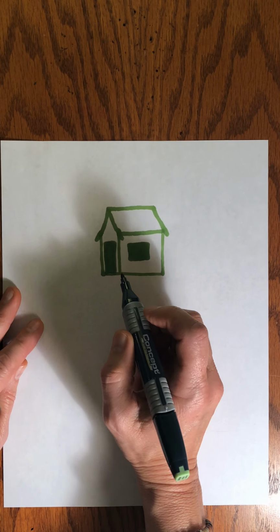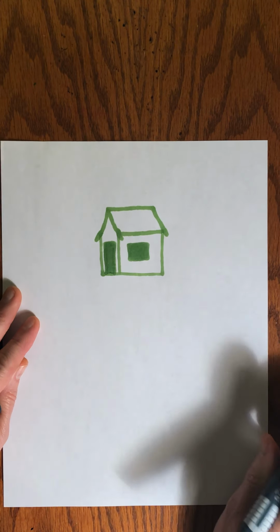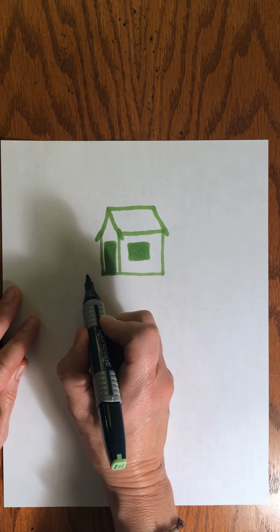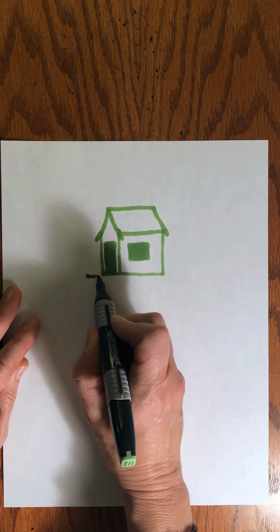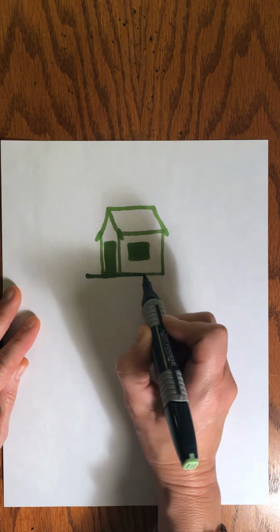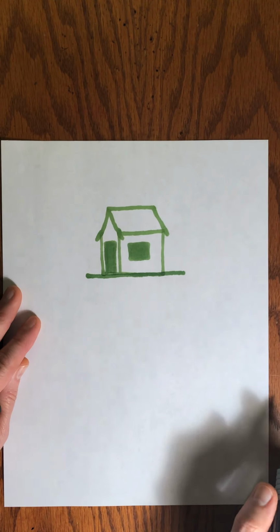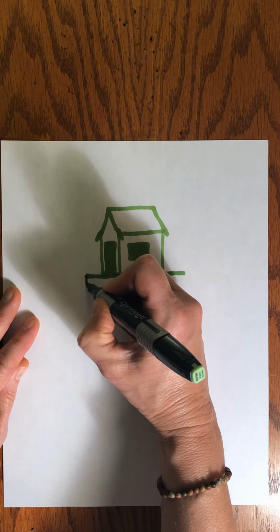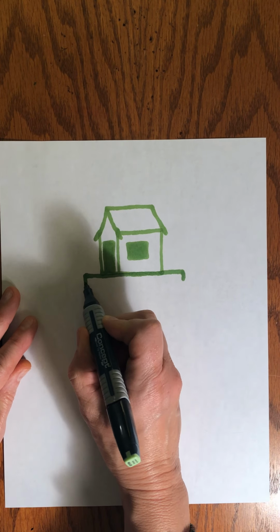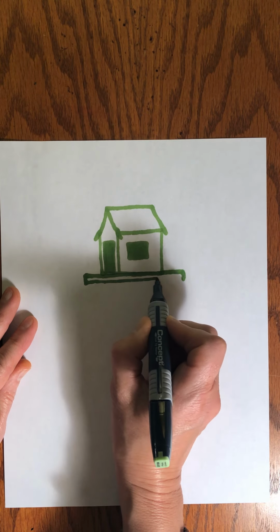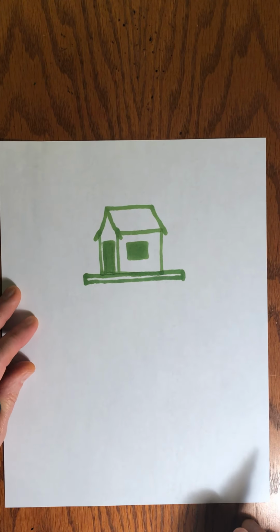But the next thing I want to do is actually have the platform that my house is sitting on top of. So I'm going to draw a line that is kind of like right underneath the house. And it's going to go beyond the house just a little bit. Two little vertical lines, one on each end, and then close it in. So that's, like I said, basically the platform that the house is sitting on.